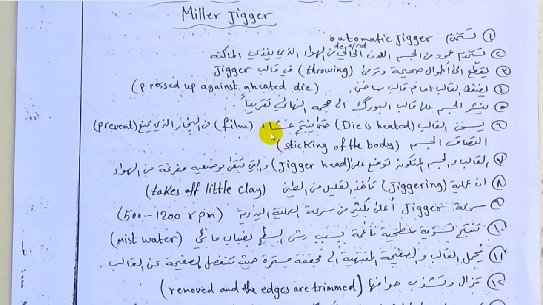The die is heated to produce a very thin film of steam that can prevent the sticking of the object. يسخن القالب حتى ينتج غطاء من البخار الذي يمنع التصاق الجسم. It prevents the adhesion of the object, as you can see here.